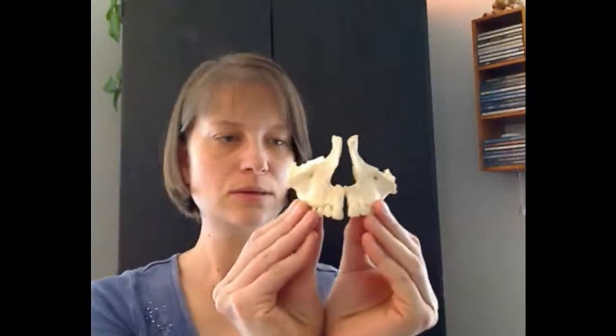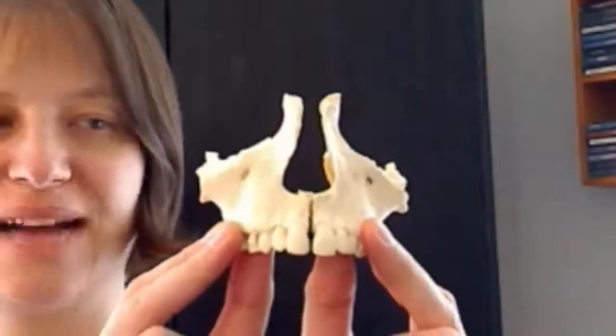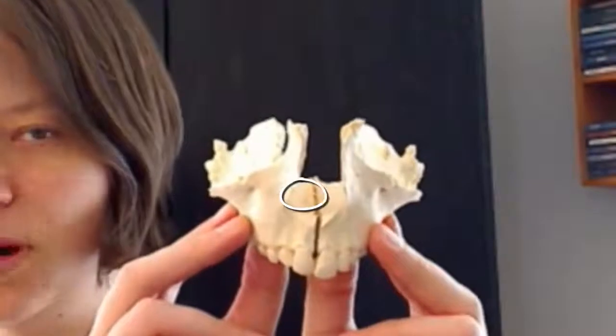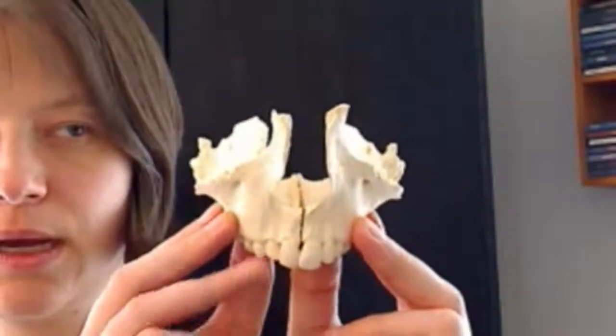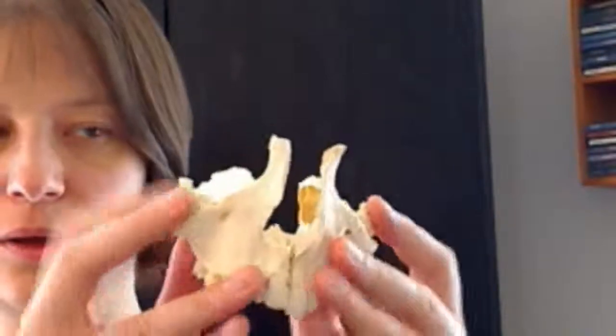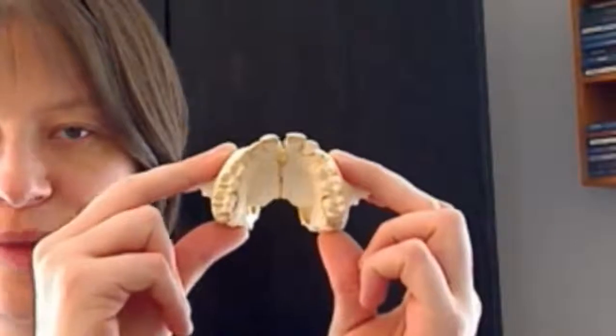So this is one half of the maxilla, and I'll put them together so you can get a better sense of what they look like. So here you are looking at left and right maxilla. There you have the floor of the nasal cavity, and then underneath you've got the roof of the mouth, the hard palate.